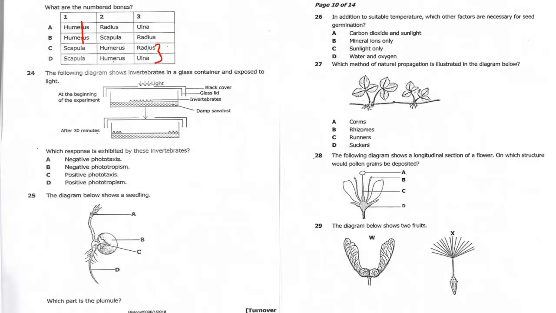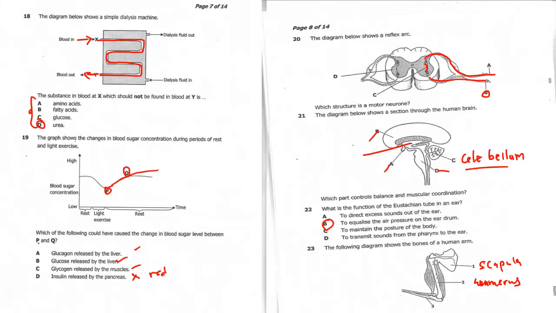Is it the radius or is it the ulna? How do you know them? Make sure that you master them. Look at this part: is it inside or outside? Is it on the outside part?